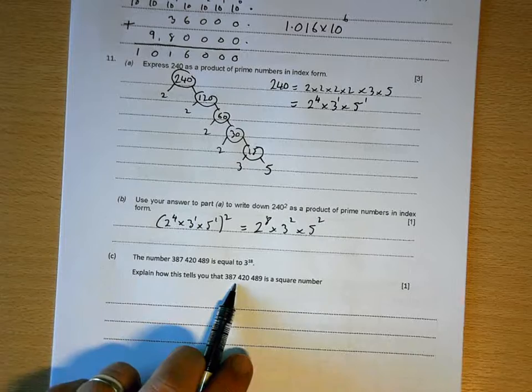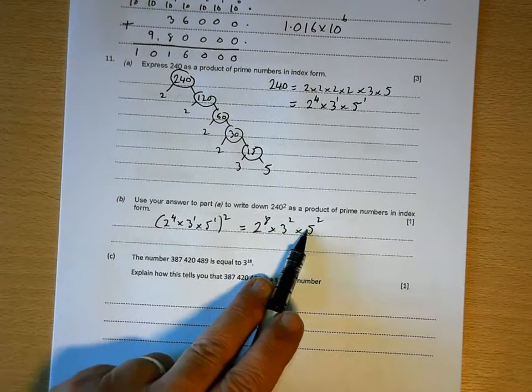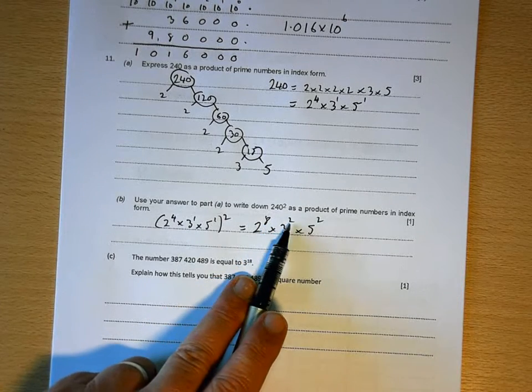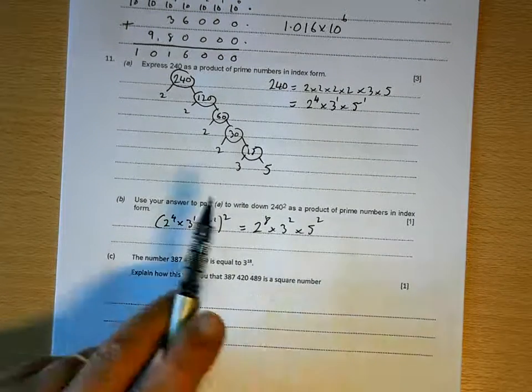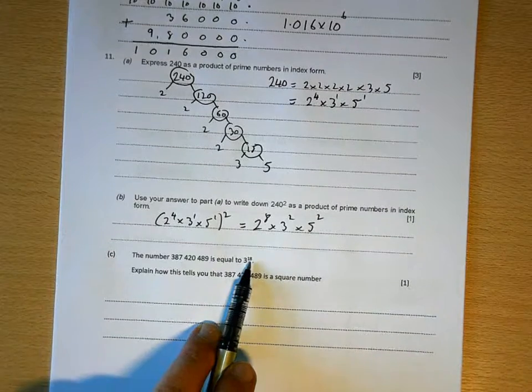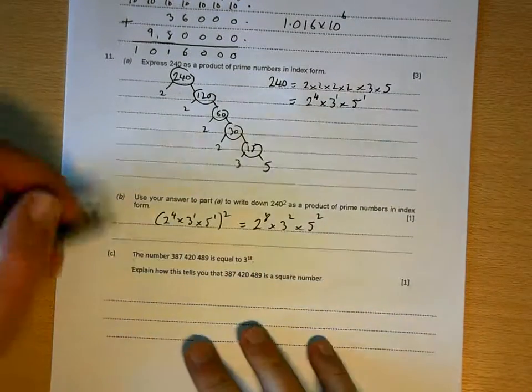Explain how this tells you that that is a square number. Square numbers, which you get from squaring something, always have even powers. So because 18 is an even number, that is a square number.